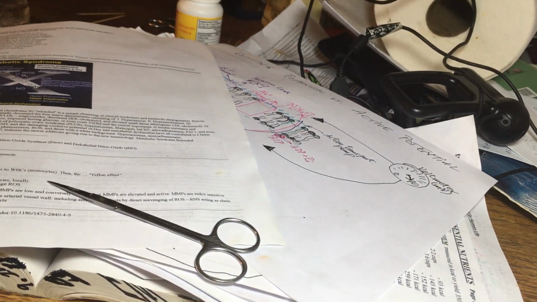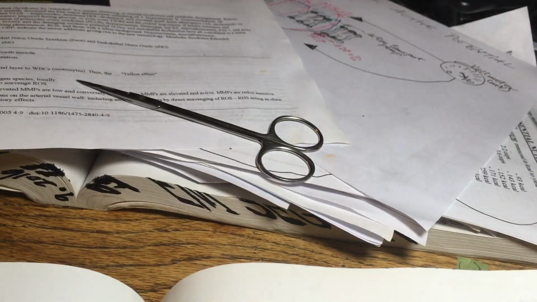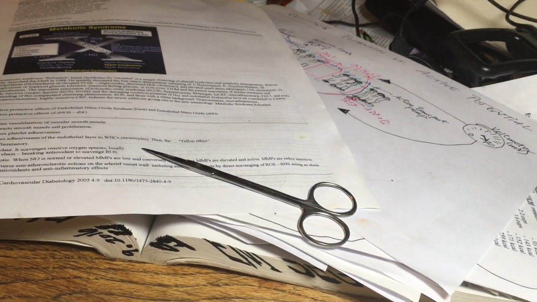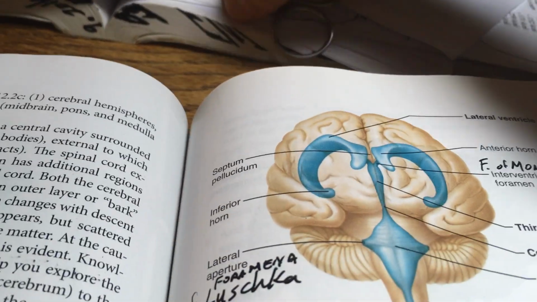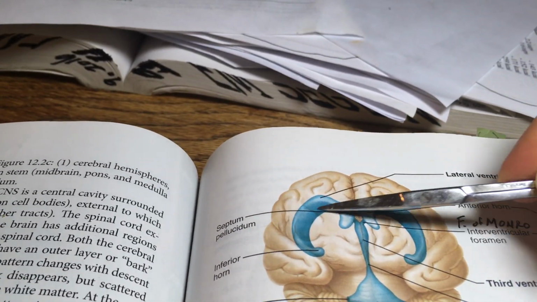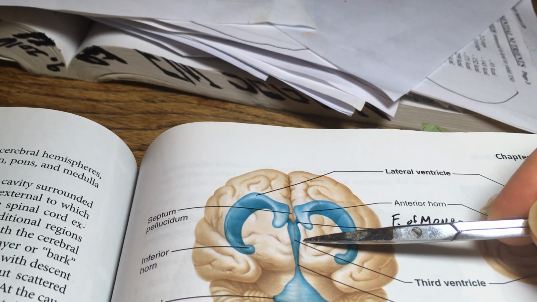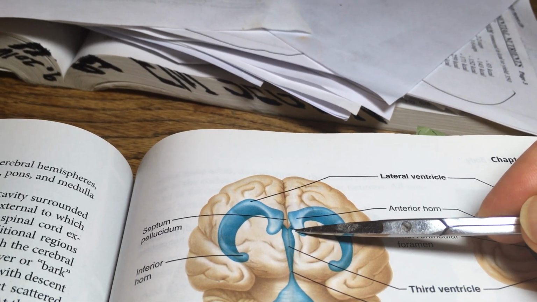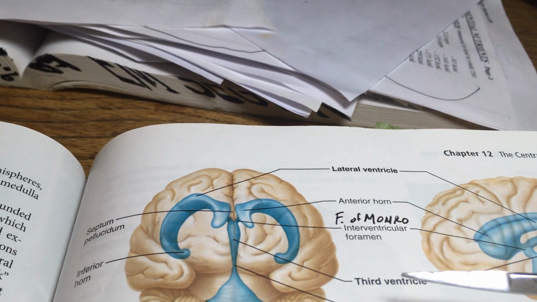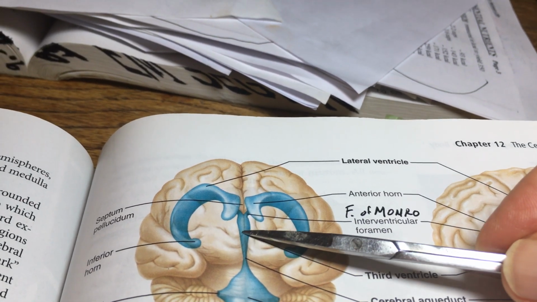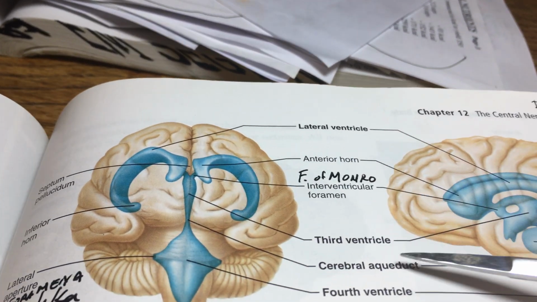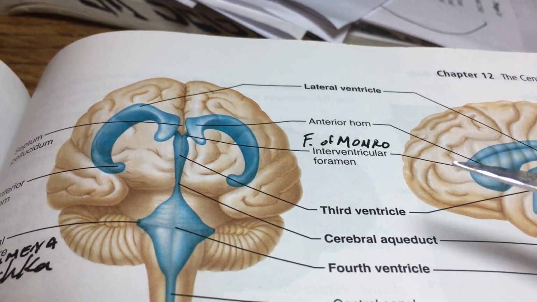So what we have here is the left and the right lateral ventricle. 1, 2. Here's the third ventricle. The way from the lateral to the third ventricle is through the foramen of Monro. From the third to the fourth, we go through the cerebral aqueduct.